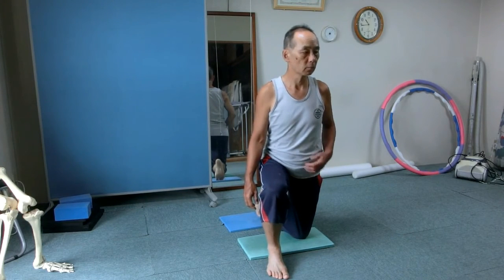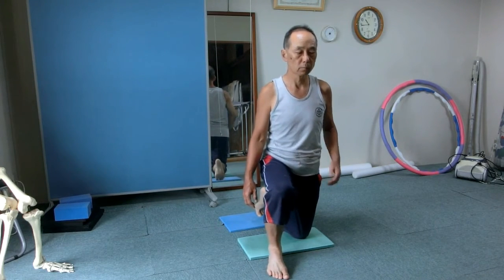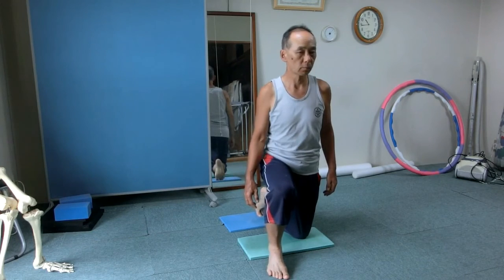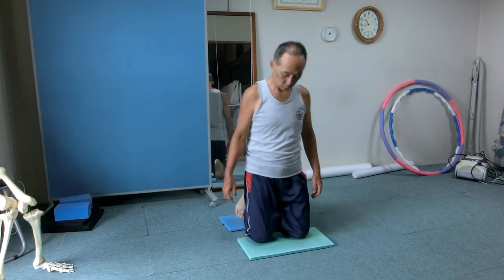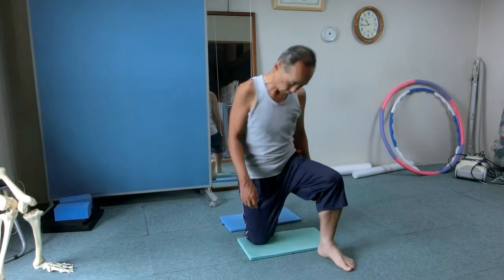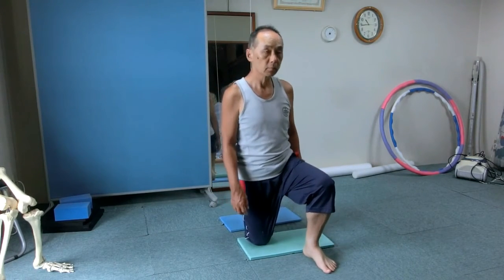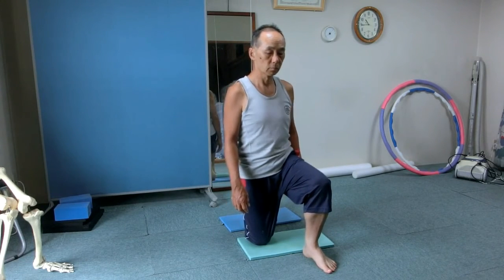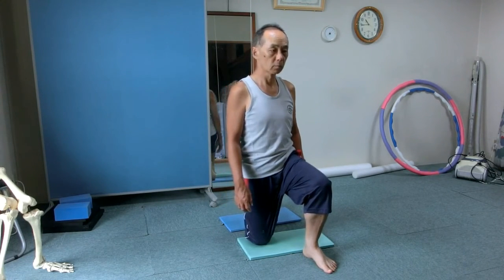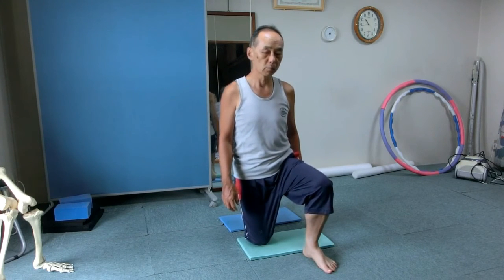Change the legs. Stand on right knee and left foot, please. Turn to left and right with stomach. When the stomach turns left, turn the pelvis to the right. When the stomach turns right, turn the pelvis to the left.